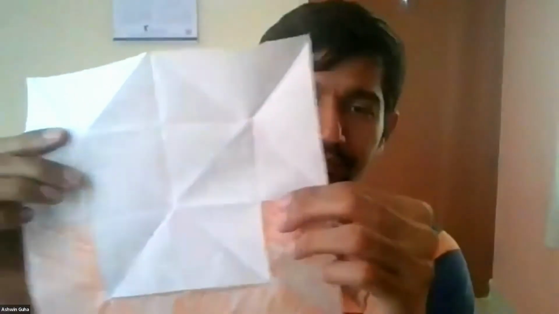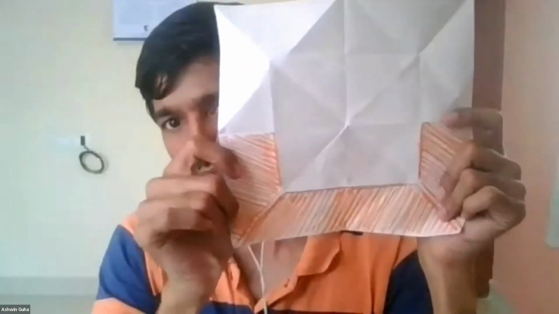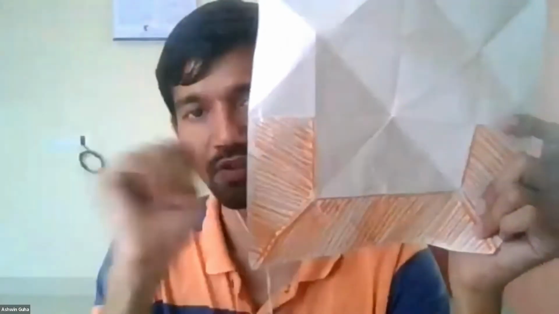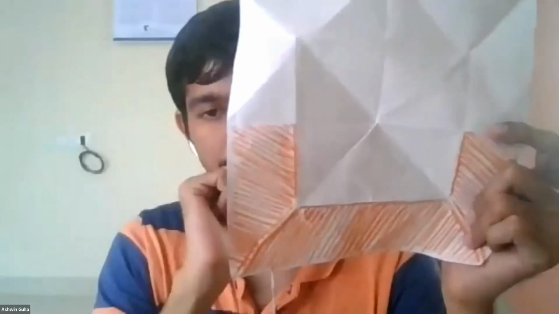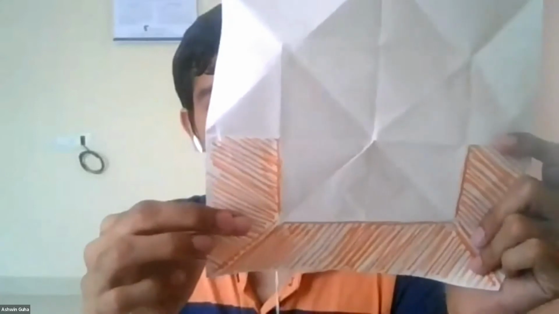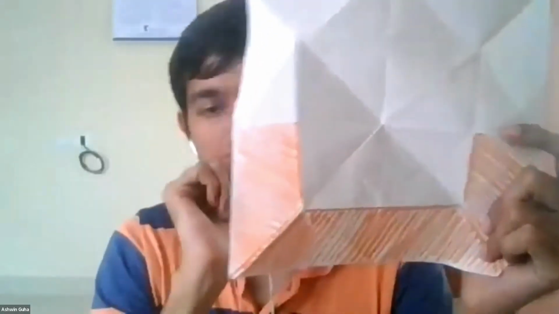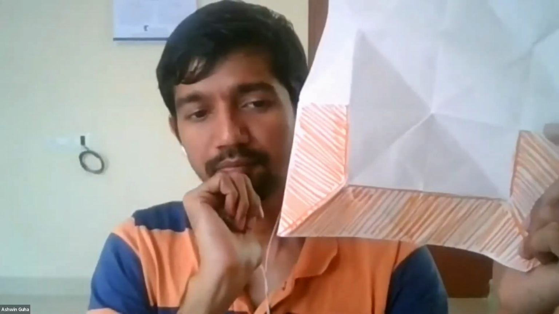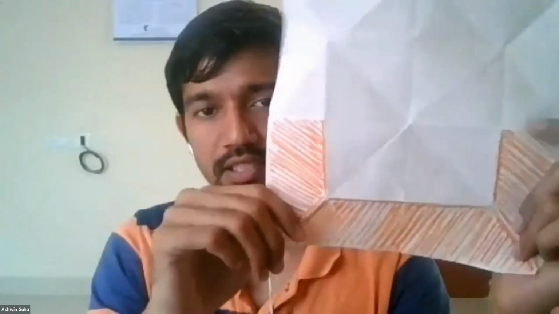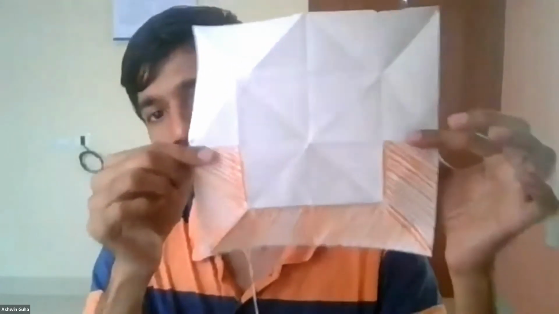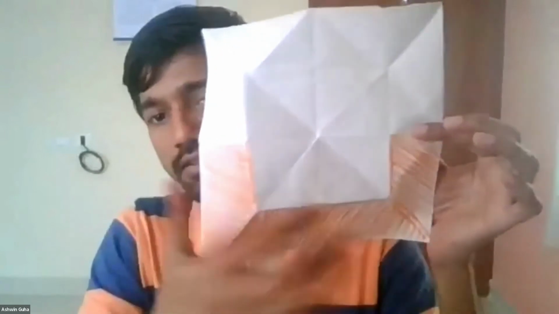Yeah. So now I have a question for all of you. We have this board which we made, which we now unfolded, and we've got this shape. So now, how much of this paper is colored? Can you just put your answer in chat? How much of this paper is now colored?